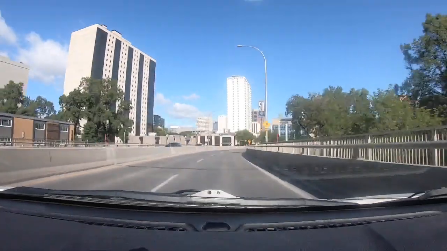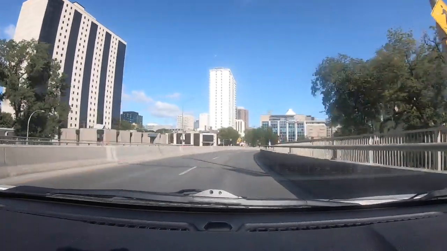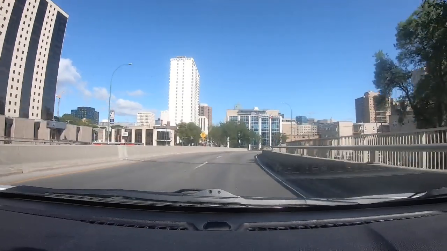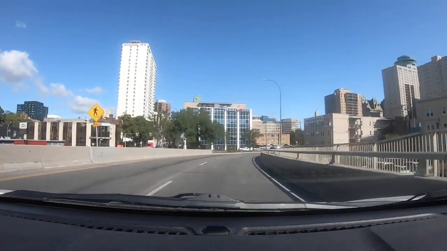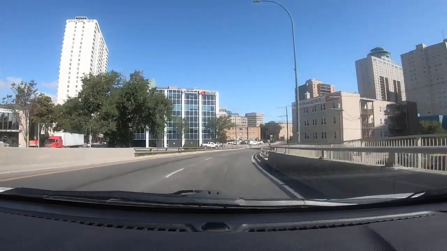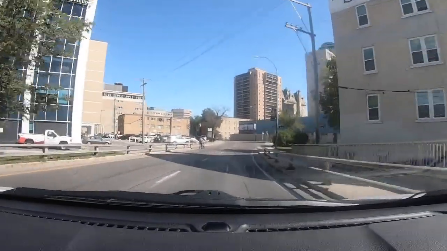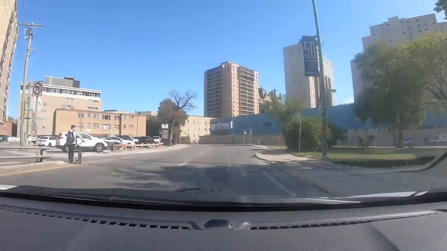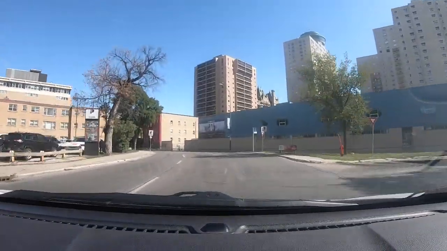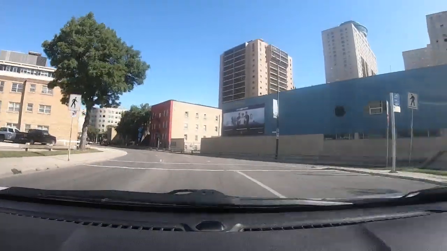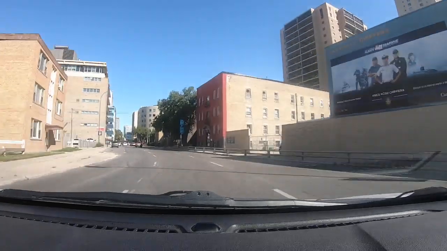So now we are going downtown. We see a sign on the right-hand side showing a pedestrian crosswalk is coming up. Another sign on the left-hand side, same thing. It's just a warning sign that a crosswalk is coming up. And now we see the actual crosswalk, and I'm checking on both sides, left and right. No pedestrians here, that means we are good to go.